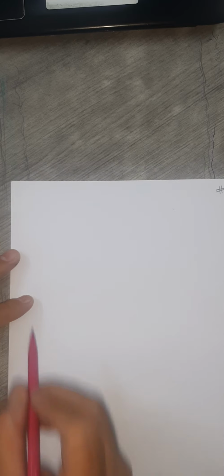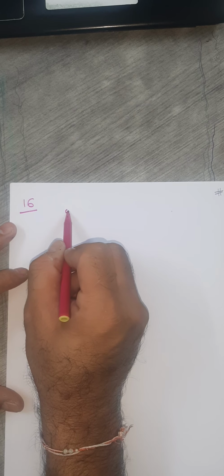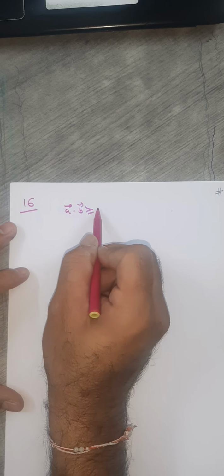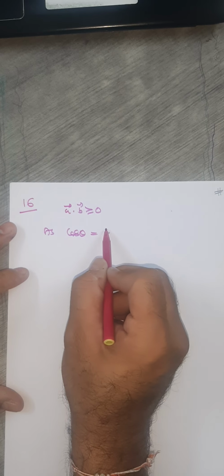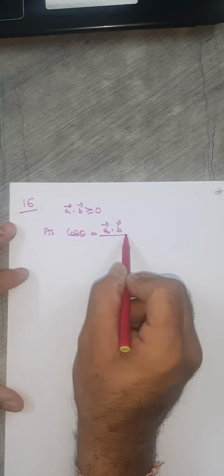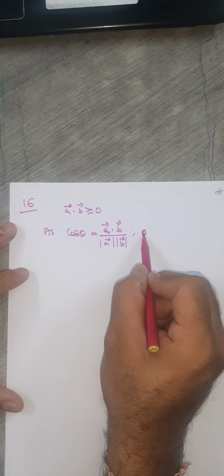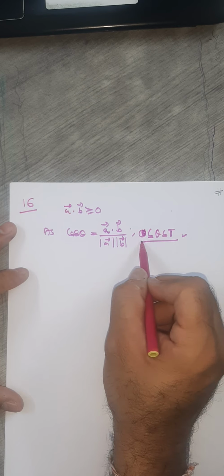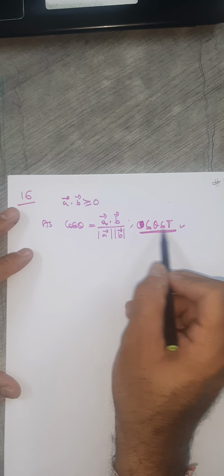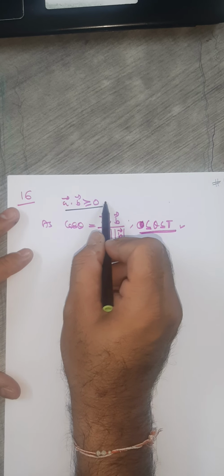So in question number 16, you are given that dot product is greater than or equal to 0. Just recall cos theta is this, if you remember. Dot product upon their magnitude. In general, theta is from where to where? 0 to pi, remember. Fine. Theta is from 0 to pi. But you are given that here, this is positive, remember.